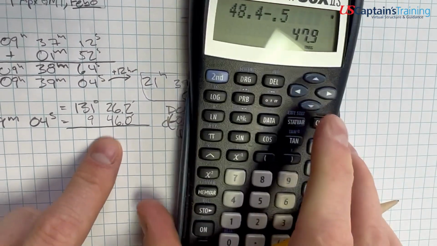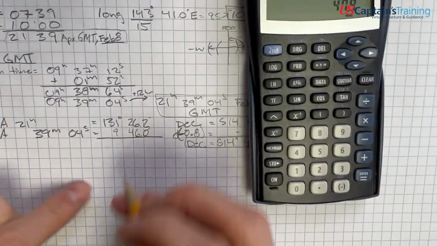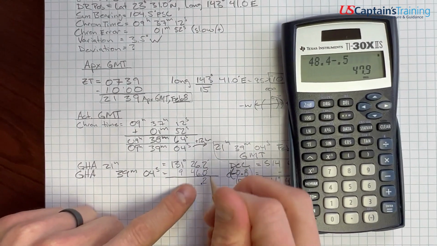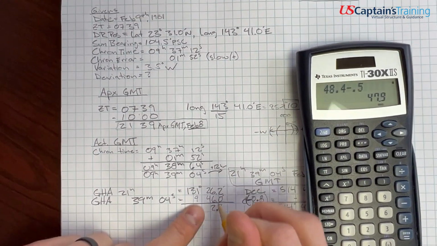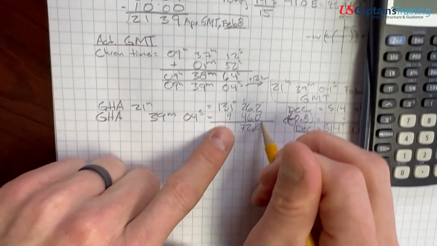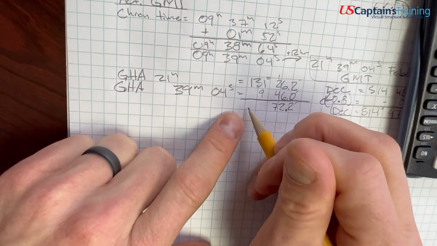Let's add these. So point, that's 2. 6 and 6 is 2. 1, that's 3, that's 72.2. 140.